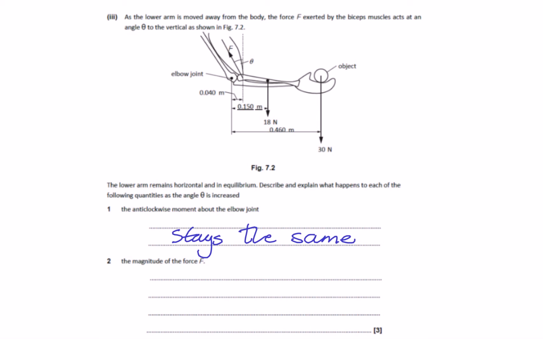And then we've got to look at the magnitude of force F. Well, if we have a look at this slightly differently, there's my elbow joint, there's force F, and that distance there was 0.04 meters, and there's my angle theta here.